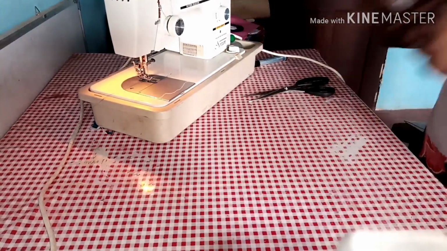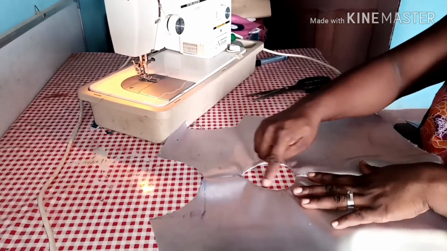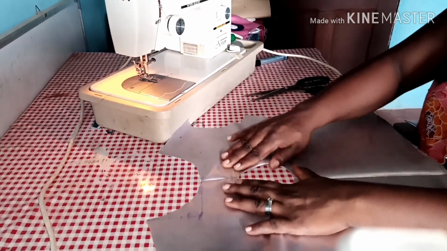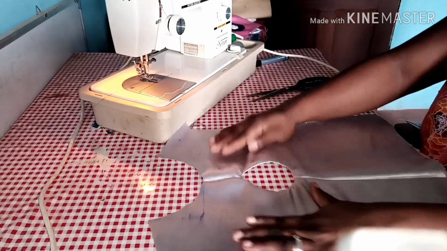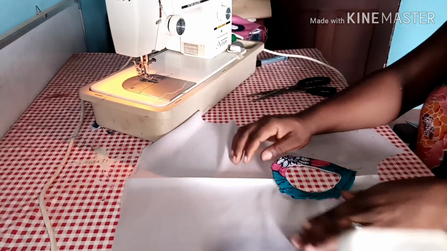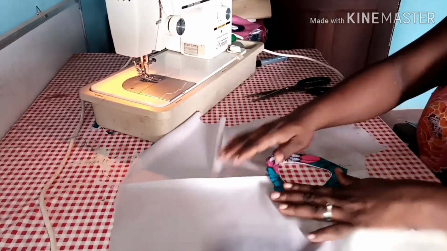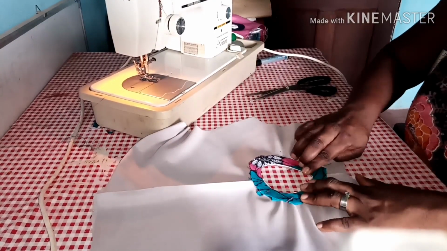This is the outside, so you can see the keyhole design. If you notch it properly, it won't be squeezed. But if you feel it's not properly notched, you can go inside and notch it properly. But when you iron it, it takes care of everything.